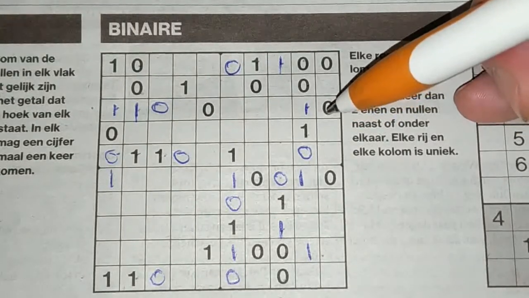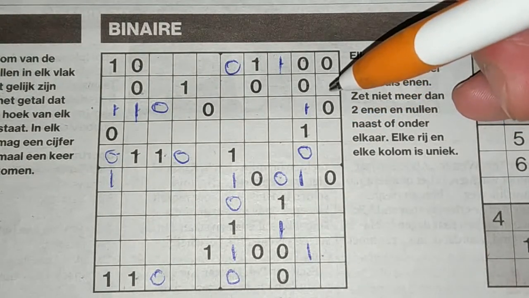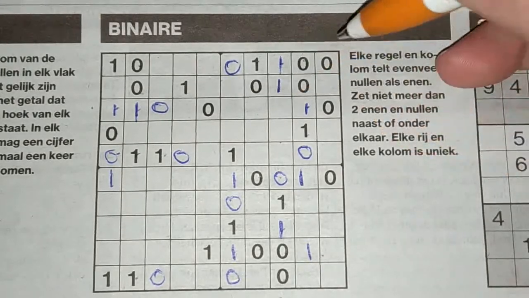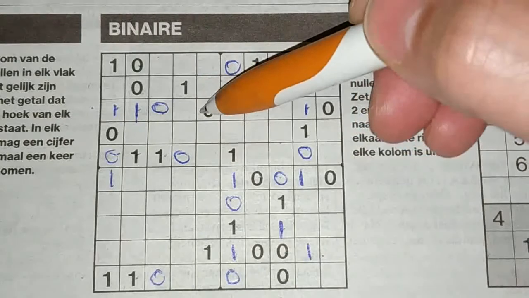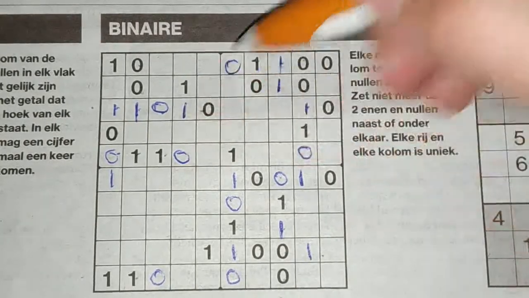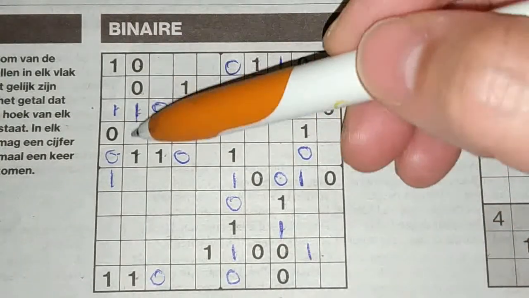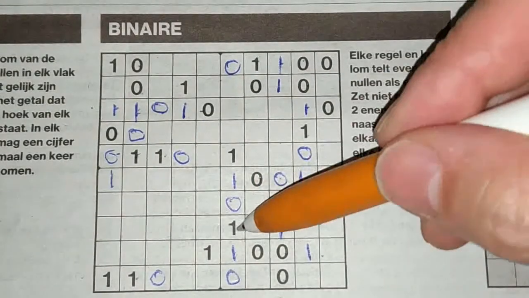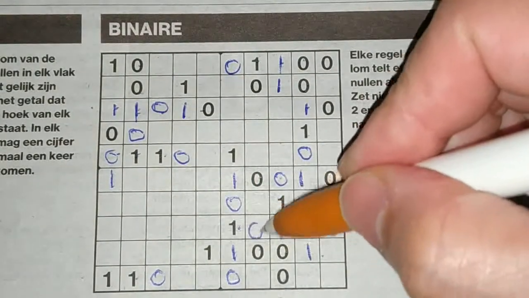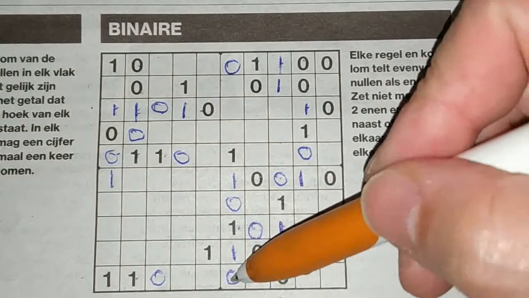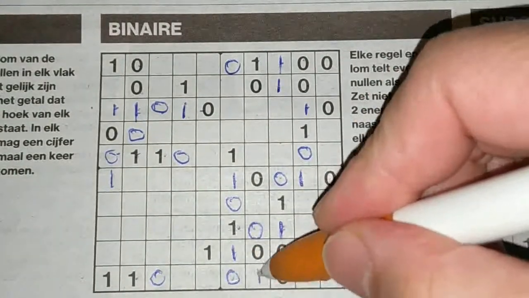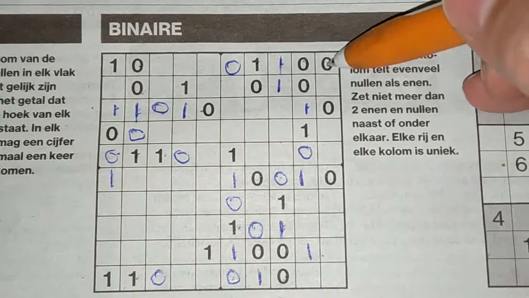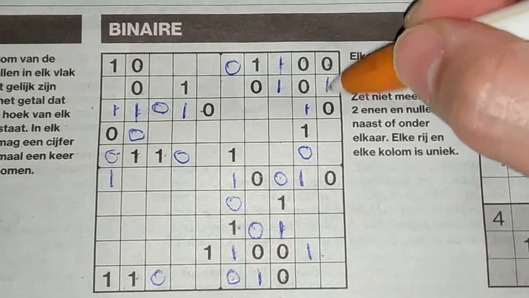Then between two O's comes an one. Between two O's comes an one. Between two ones comes an O. Between two ones comes an O. Between two O's comes an one. Between two O's comes an one.